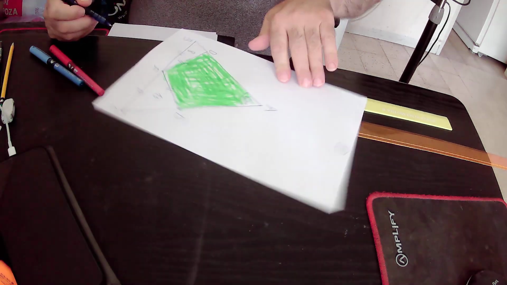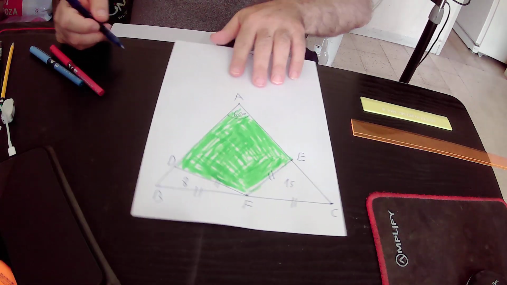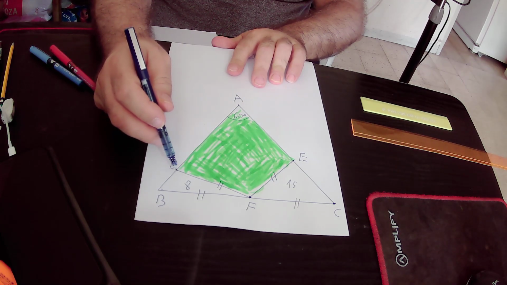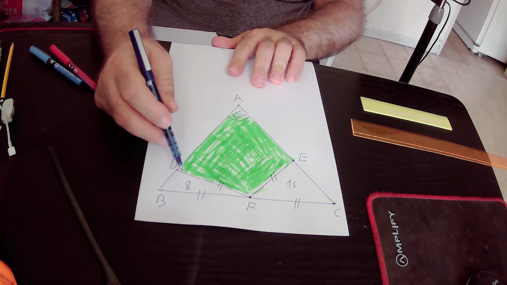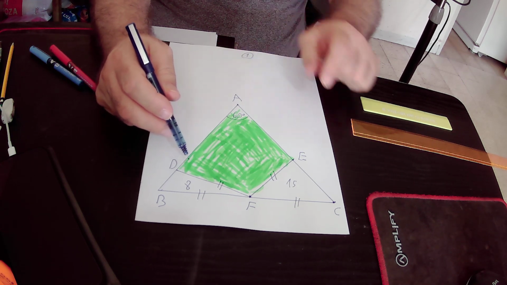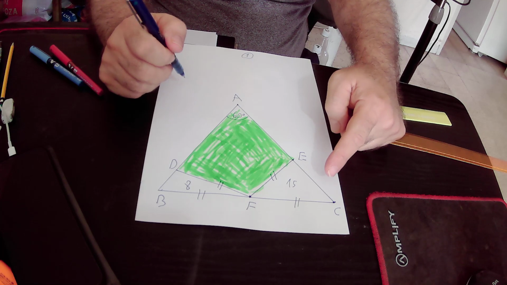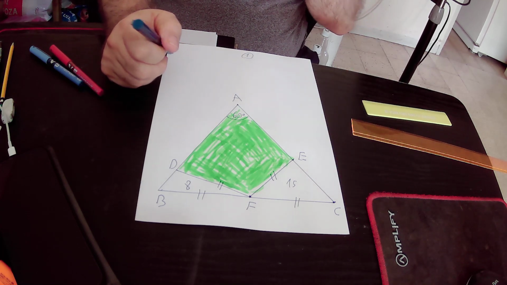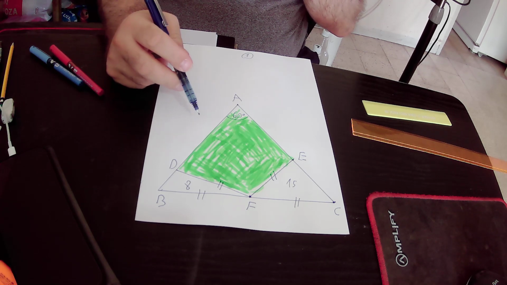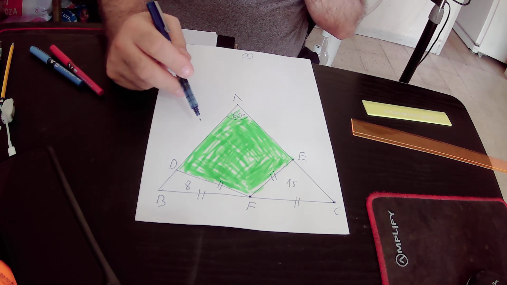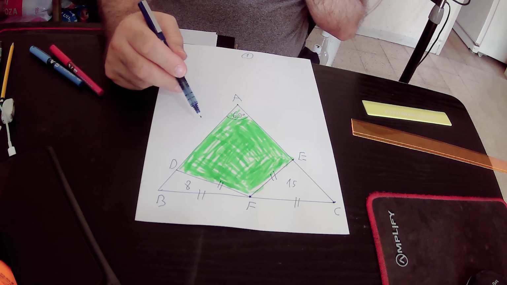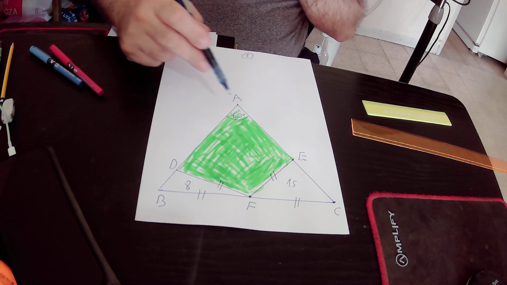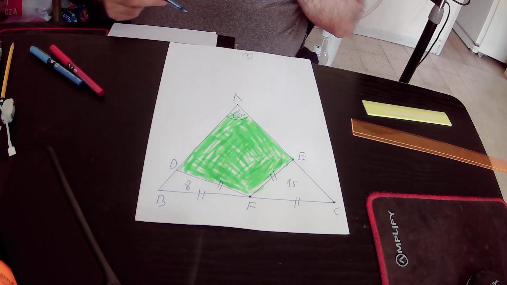And we also know that the area of triangle DBF equals 8 square units, and the area of triangle EFC equals 15 square units. And we want to find out the area of the green shape, or the area of quadrilateral ADFE in the green color.